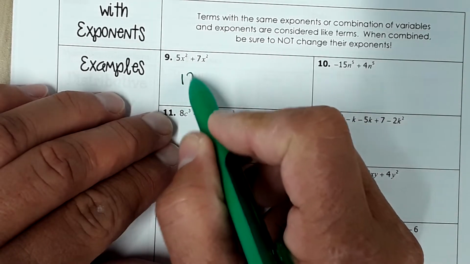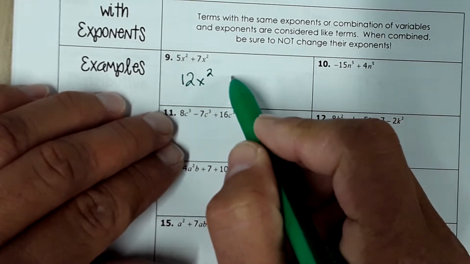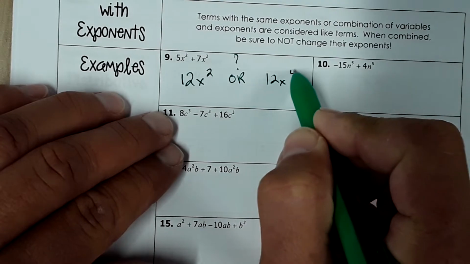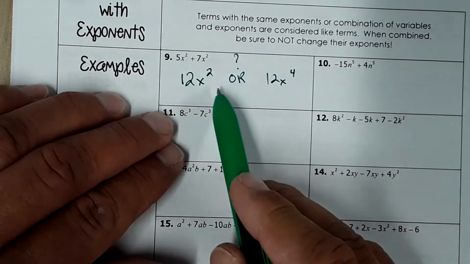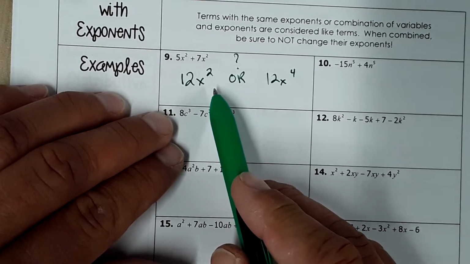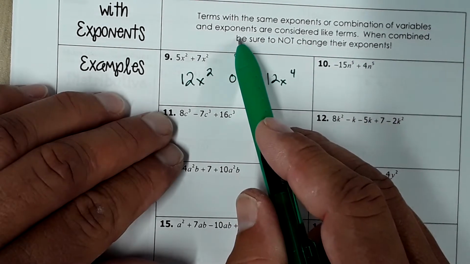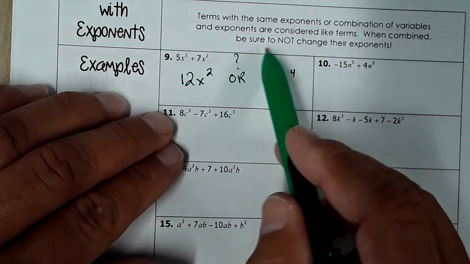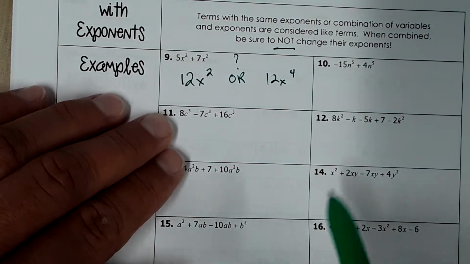So the question: would this be 12x to the second or 12x to the fourth? Do I add the exponents or do I keep them the same? Here's the rule. Terms with the same exponents or a combination of variables and exponents are considered like terms, so of course we can combine them. When combined, be sure not to change their exponents.